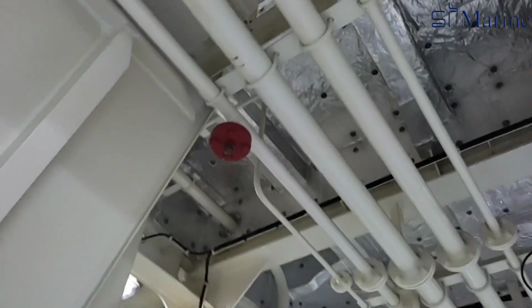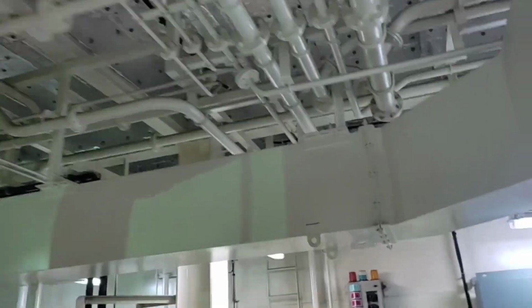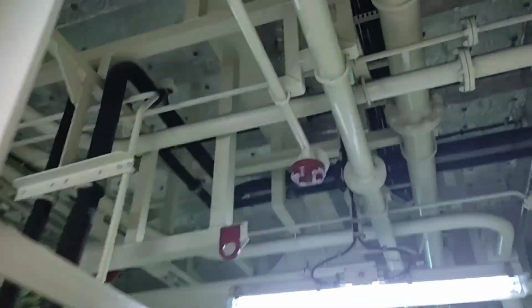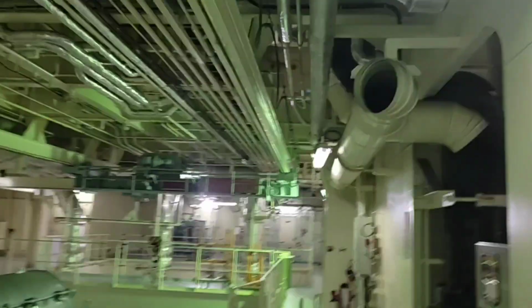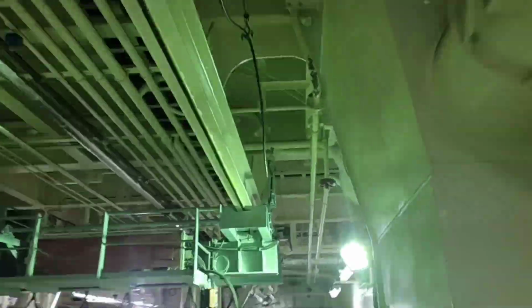Okay, in the engine room, the arrangements of CO2 nozzles, you can see here all protected areas covered with various nozzles.